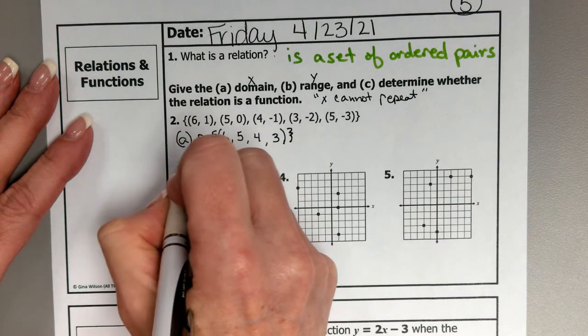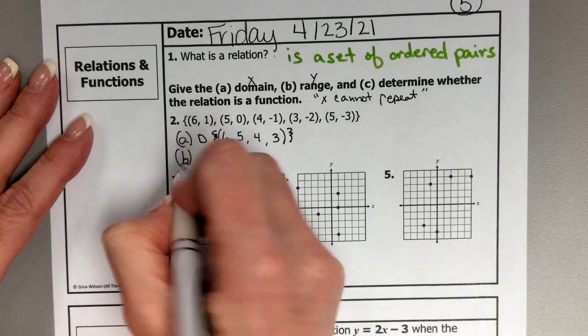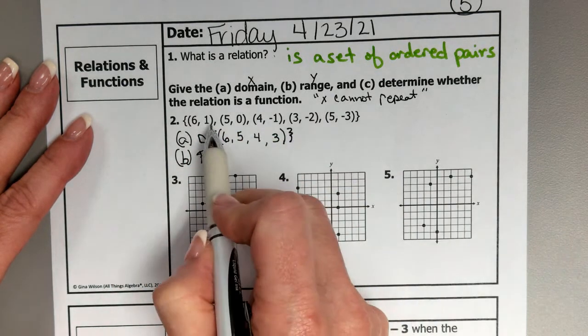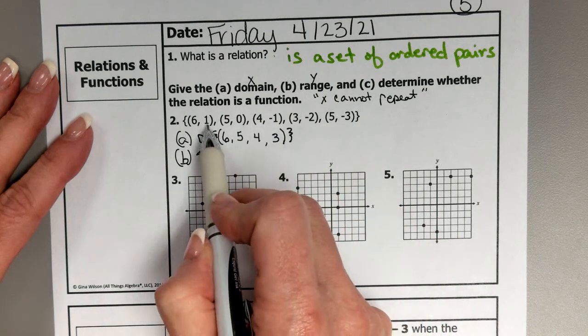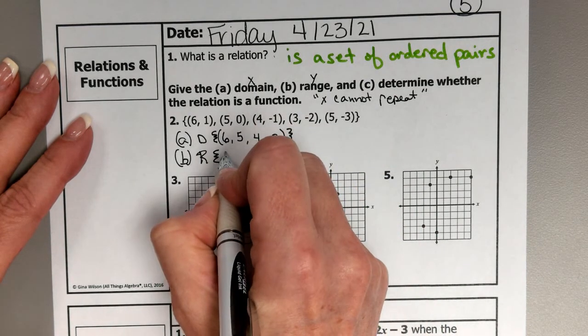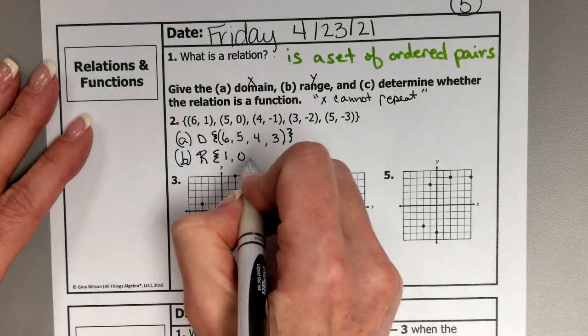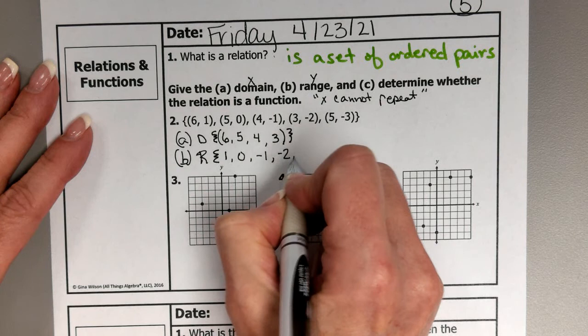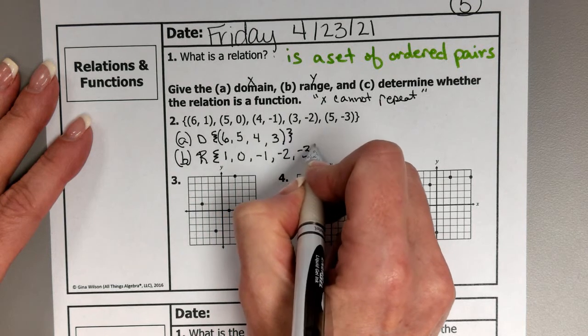All right, and then B was my range. Right. And so that's all of your Y values. So I've got 1, 0, -1, -2, and -3.